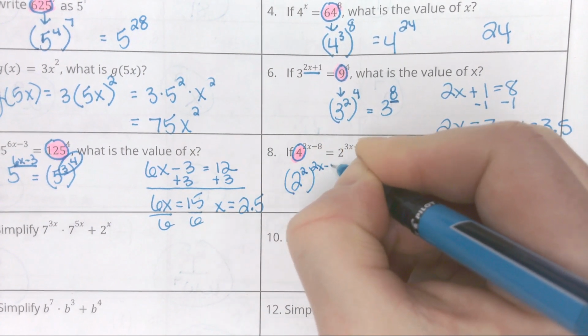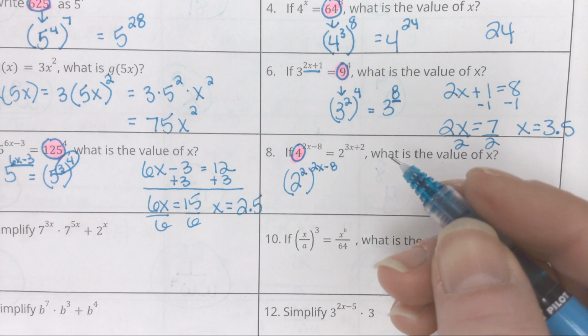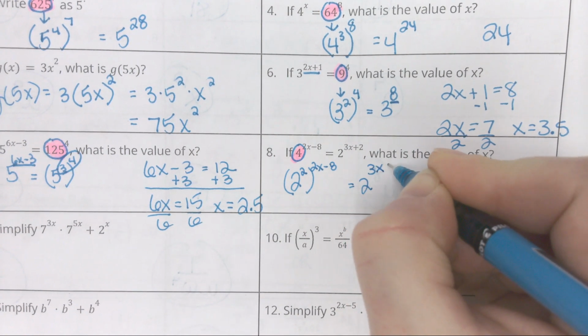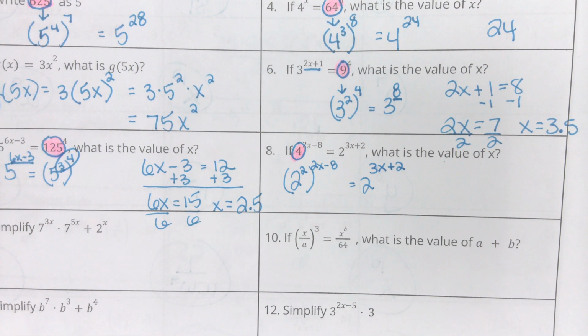Agreed on that side? And over here I have 2 to the 3x plus 2. Do you see I have the bases the same now? Now we're just going to get the exponents the same. Now be careful.